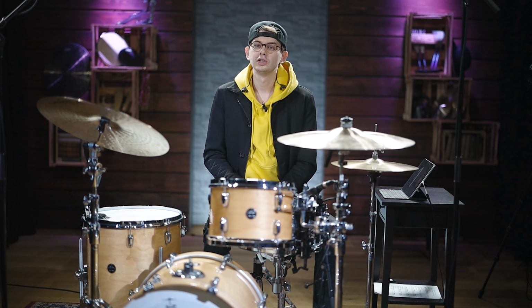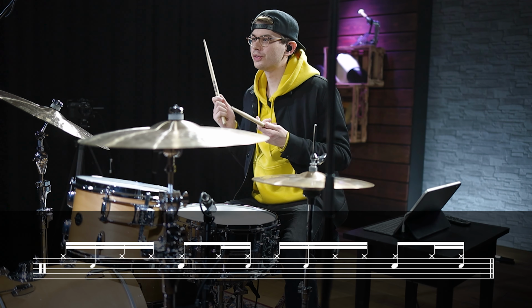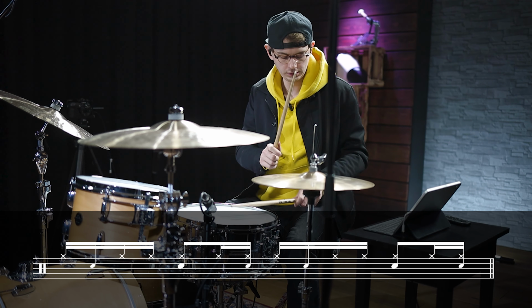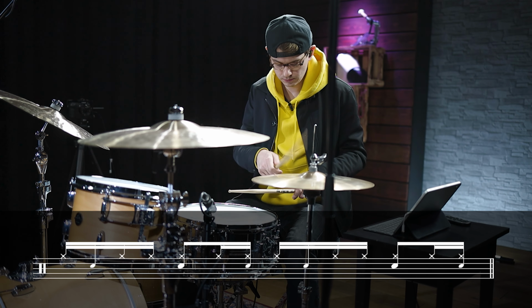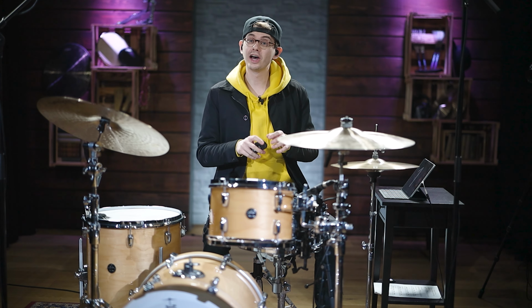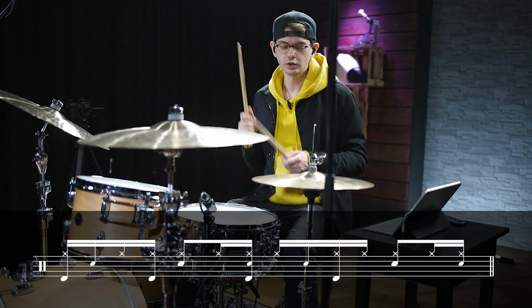My example is again a mixture of both. So let's listen to what the hands are playing first. 1, 2, 3, 4. And now adding the bass drum to this hand pattern, the groove sounds like this.